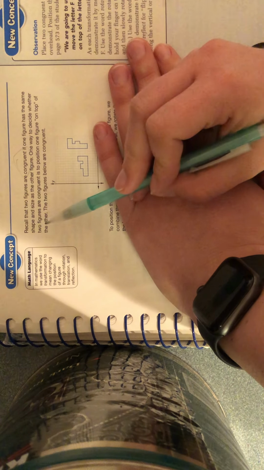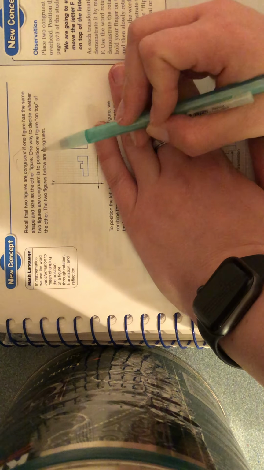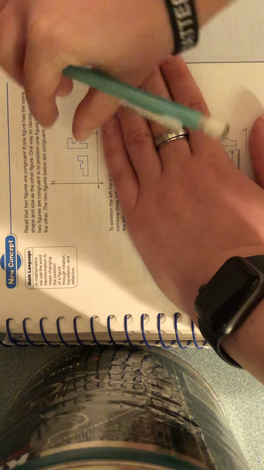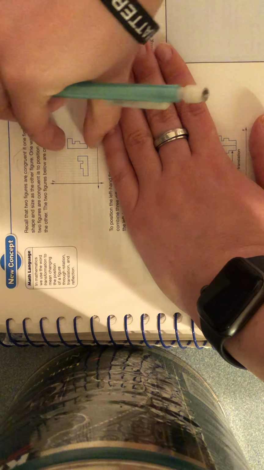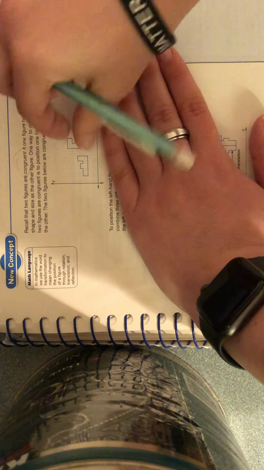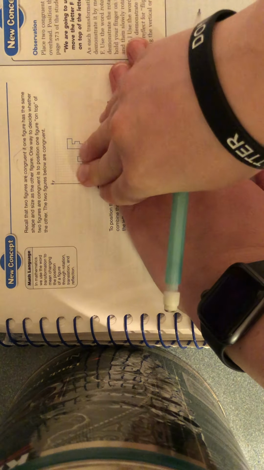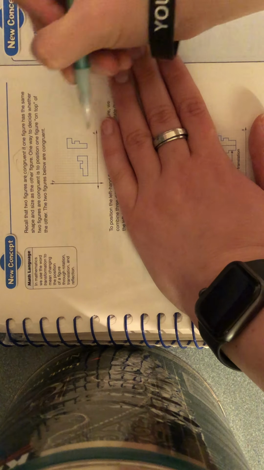One way to decide whether two figures are congruent is to position one figure on top of the other. So we're going to pretend that we can just take this and spin it around. Obviously we can't do that because it's a 2D shape, but if we were to peel it off the page and use our imagination just to turn it, would it be able to land on top of this one?